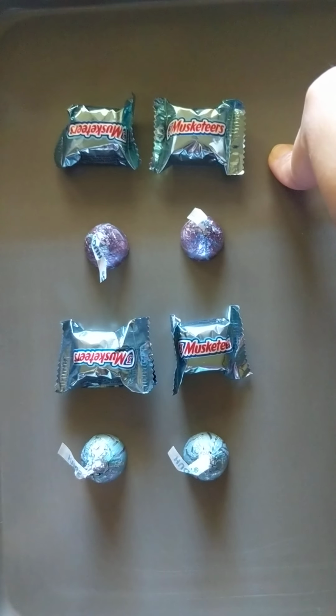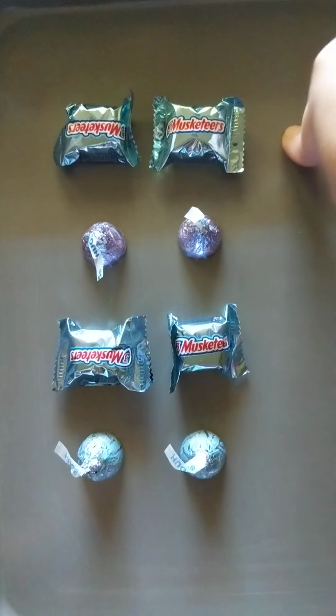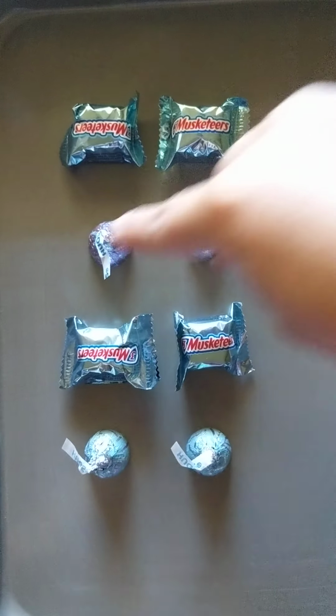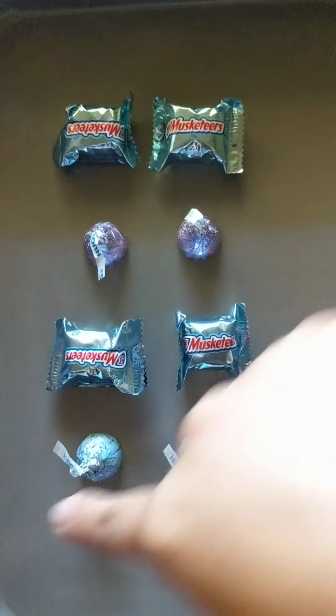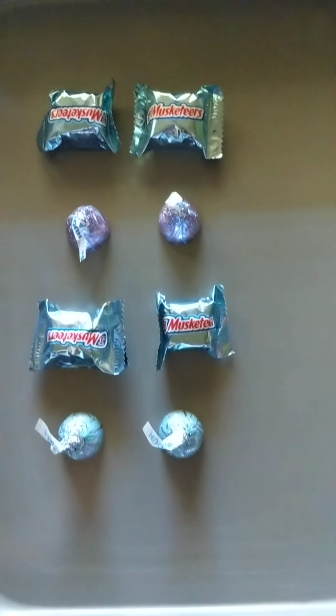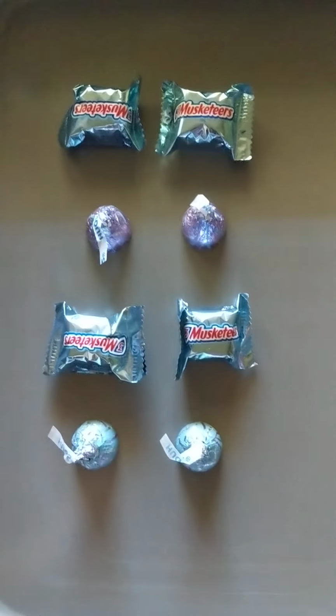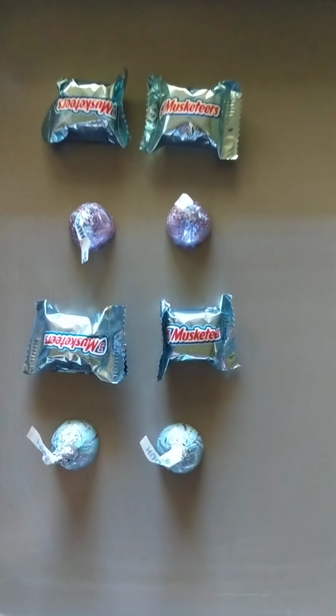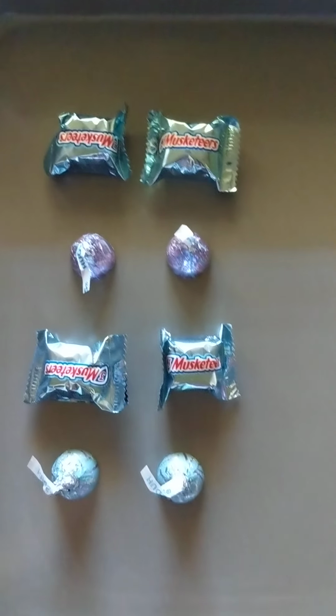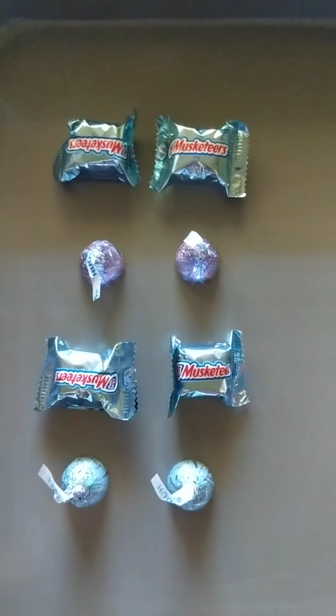We have repeated addition. I have 1, 2 in this row, 1, 2 in this row, 1, 2, 1, 2. So I can say 2 plus 2 plus 2 plus 2, which is second grade thinking, but because we're third graders, we have to see this as an array.